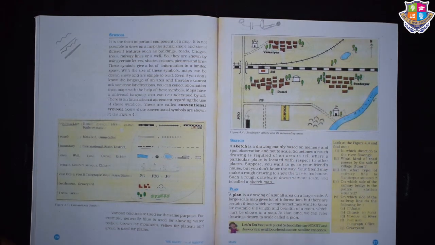Next we have plan. A plan is a drawing of a small area on a large scale. A large scale map gives lots of information, but there are certain things which we may sometimes want to know, for example, the length and breadth of a room, which can't be shown in a map. At that time we can refer to drawings drawn to scale, called a plan.